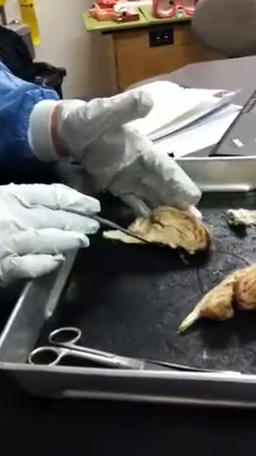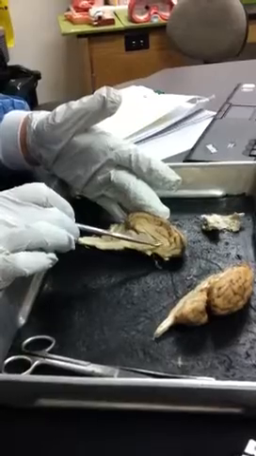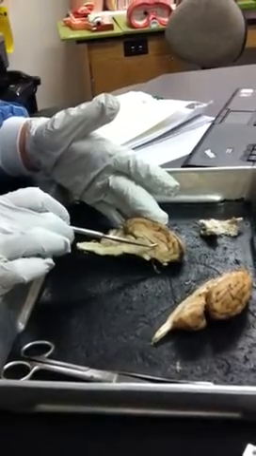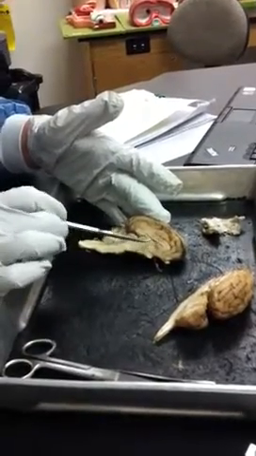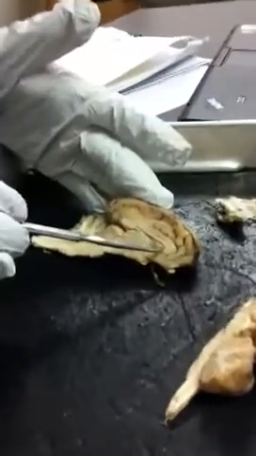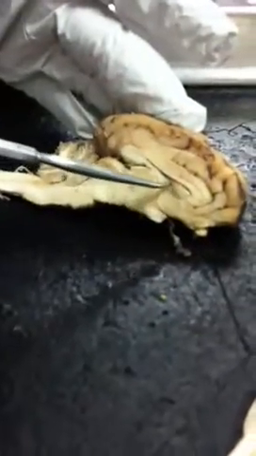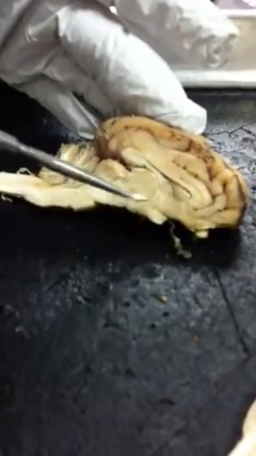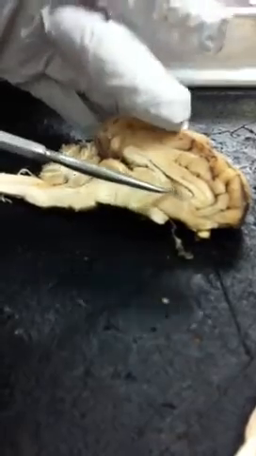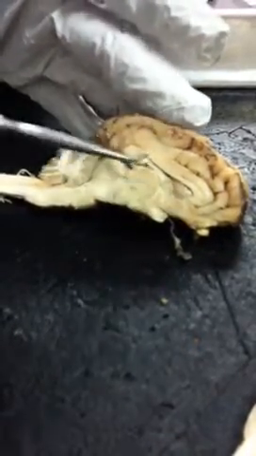It's a sheep spine. This would be the corpus callosum. That's right here. This whole cavity here is a lateral ventricle, and this little squishy thing here, that's a membrane, septum lucidum.